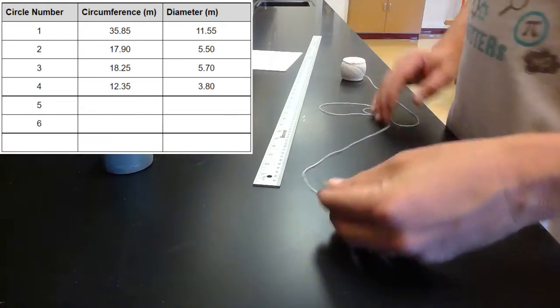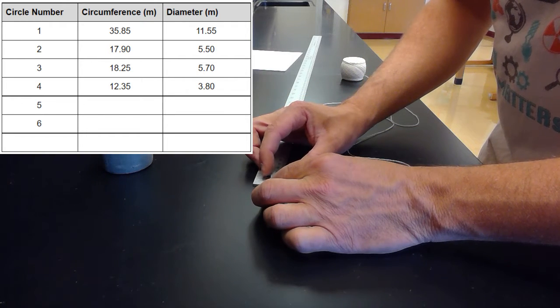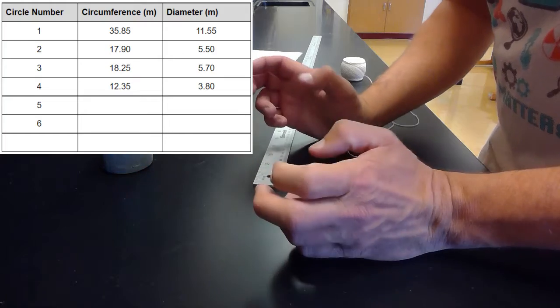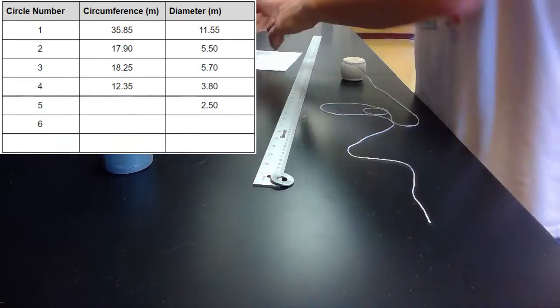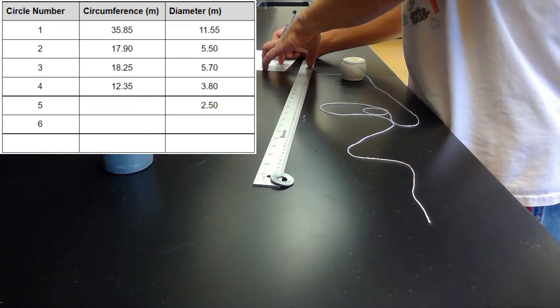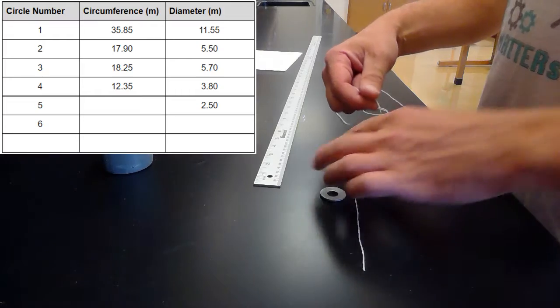Let's take a look at the small washer. That's right about 2.5. We'll say 2.50 centimeters. And then its circumference.